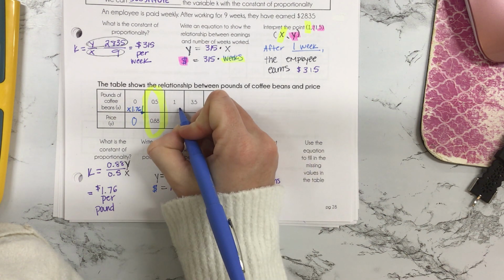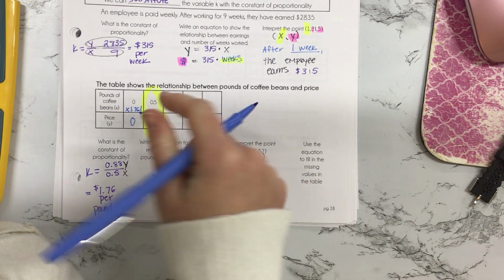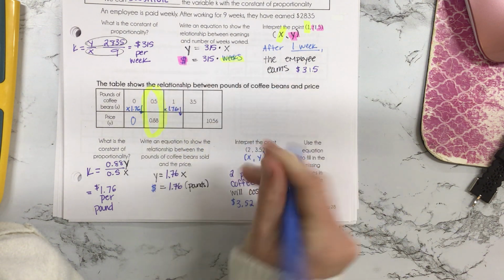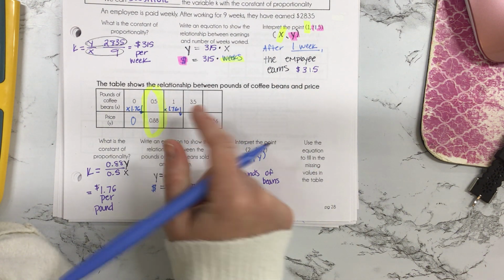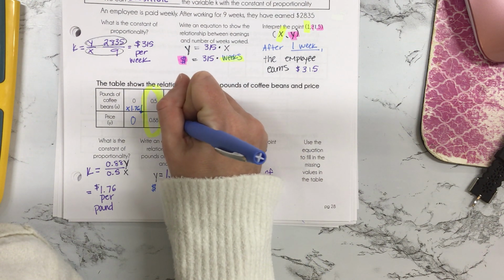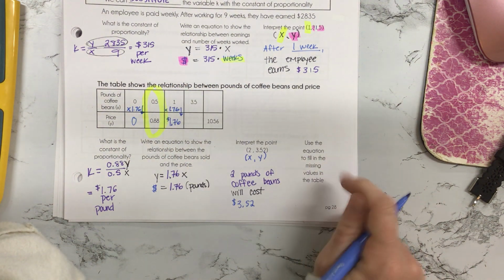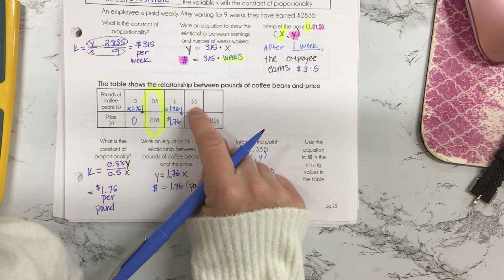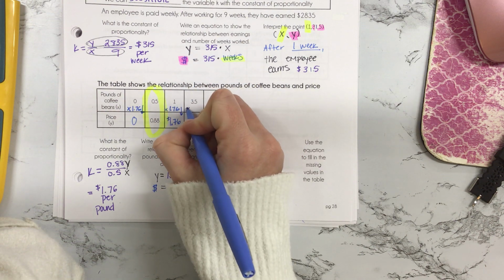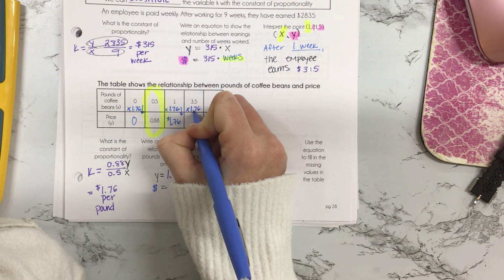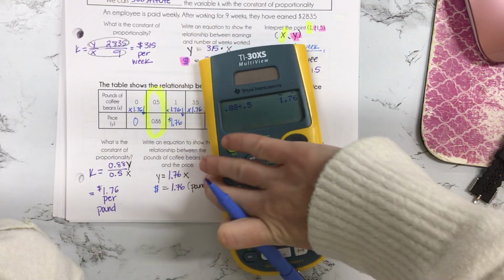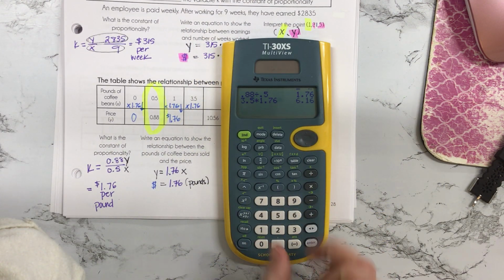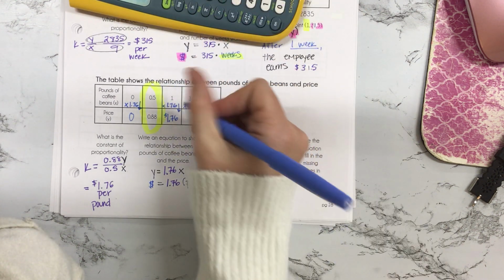My price comes from my unit rate times the pounds of coffee. So 1 times 1.76 is going to be $1.76 for 1 pound of coffee, which we already knew from our unit rate. 3.5 pounds of coffee times my cost per pound is going to be $6.16.